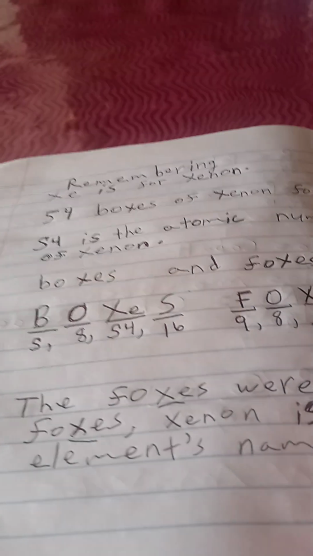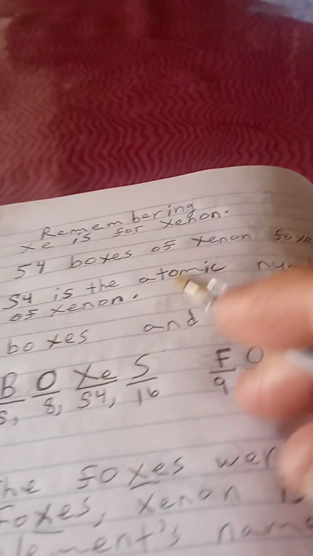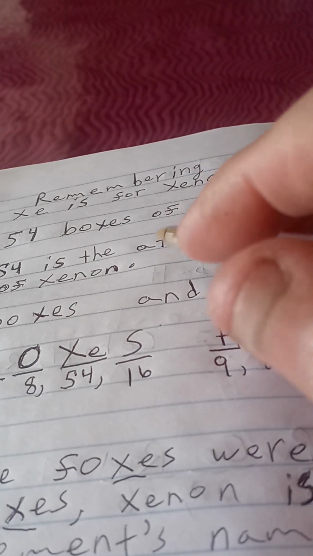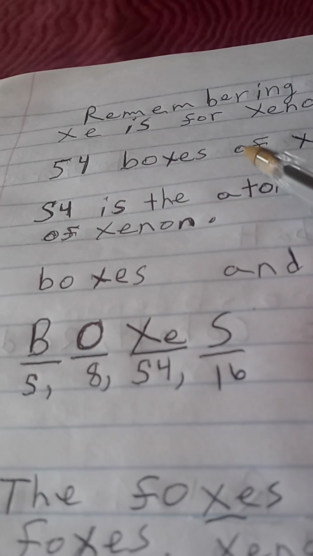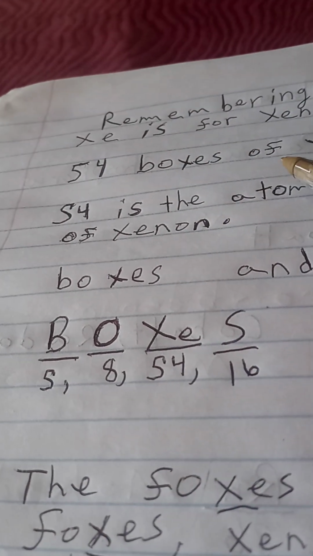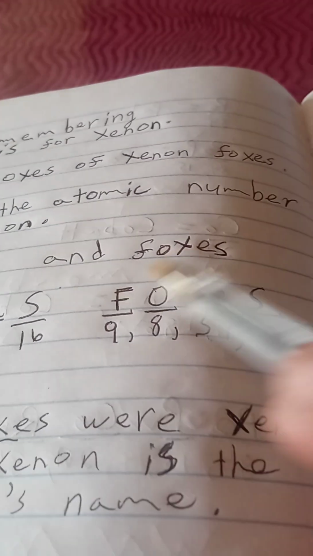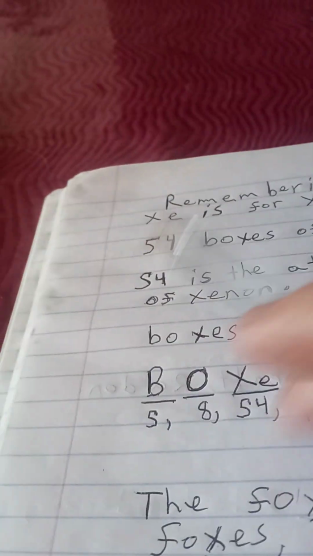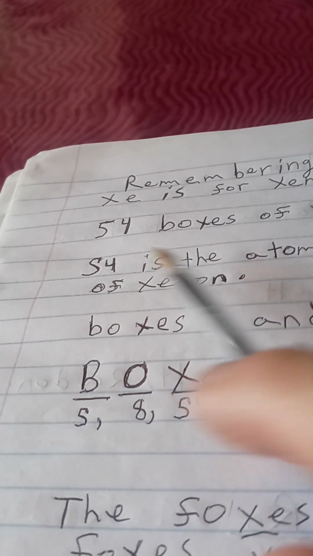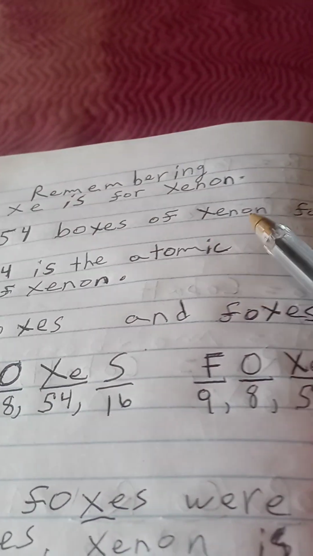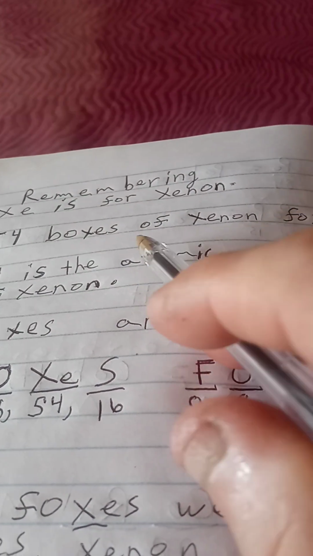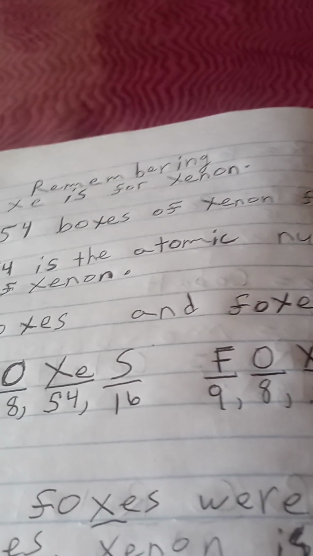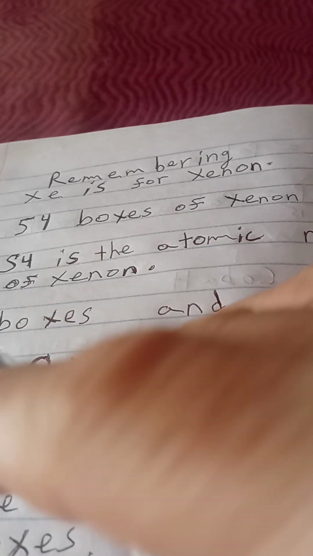Now, if you want to use the atomic number for the "of", you can do that too. You could put an 8 for oxygen and a 9 for fluorine. As you can see, the F right here, F is 9. So you have it here too. 54 boxes, and then you have of xenon foxes. You can also do the O and F of "of", so it's 8 and 9, if you want to fill the whole thing with atomic numbers.